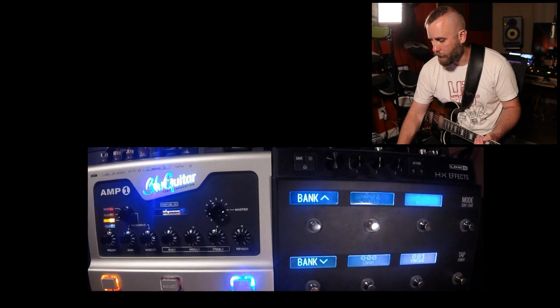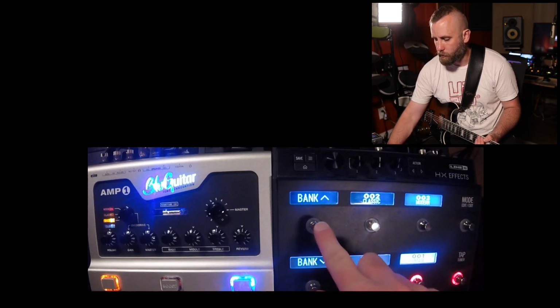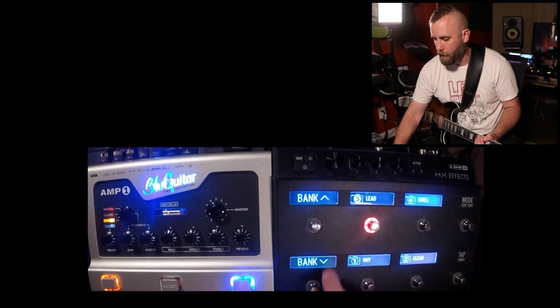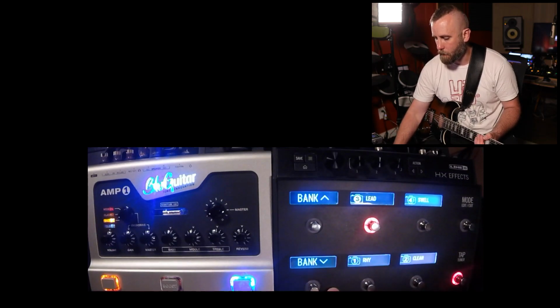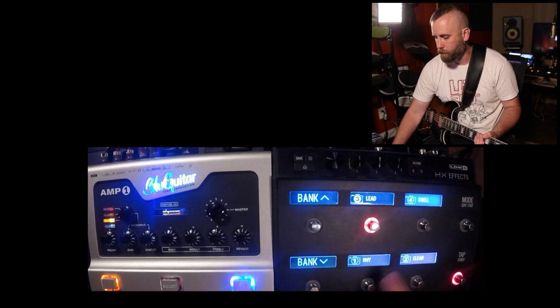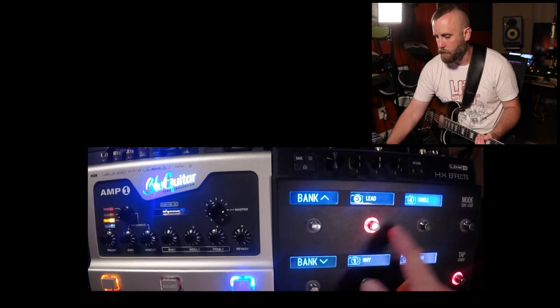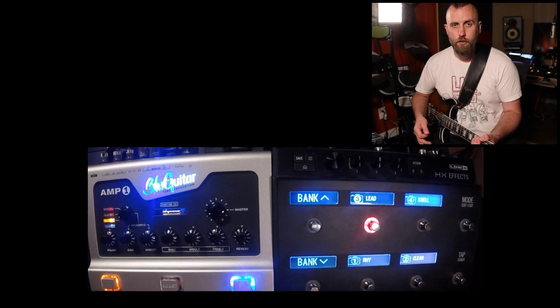So I'm going to bank down to my Vintage 001 preset, and when I hit the 2 switches, it's going to go into my snapshot mode. So I'll still have my bank up and down, but I have snapshot 1, 2, 3, and 4, which is my rhythm, my clean, my lead, and my swell sound. Alright, so check this out. So we're going to listen to some tones, and then I'll show you how I set it all up.